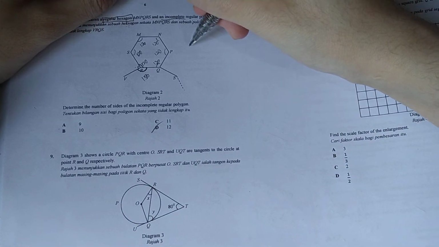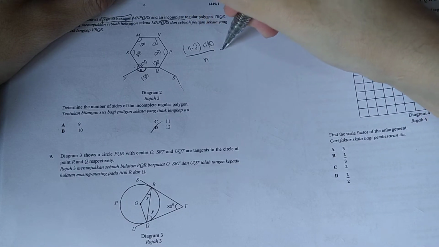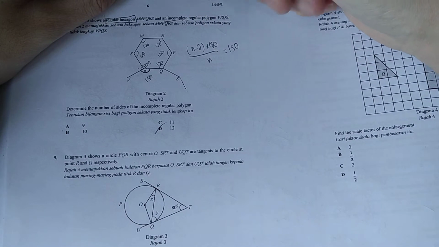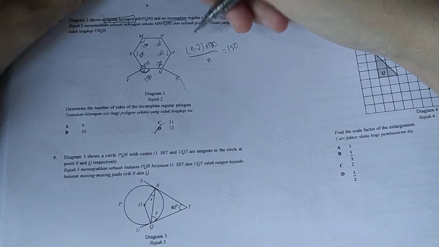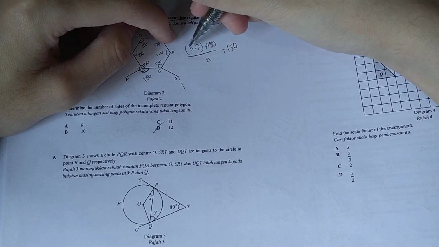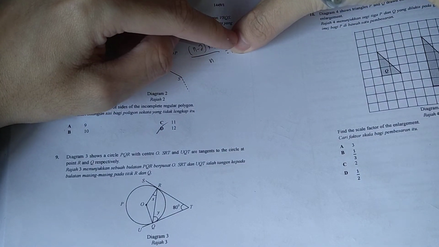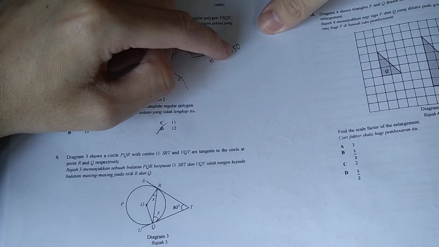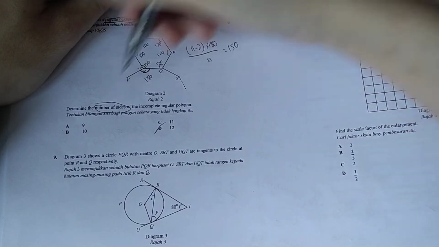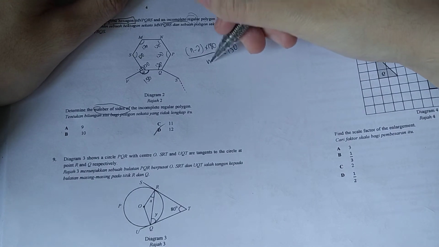If you don't know, you can use the formula, right? (n minus 2) times 180 divided by n equals 150. It's the same formula, it's just that you work backwards. Usually they give you the number of sides and then ask you to find the interior angle. But now they give you the interior angle, find the number of sides. So you use the same formula. And since it's regular, you can divide by n.